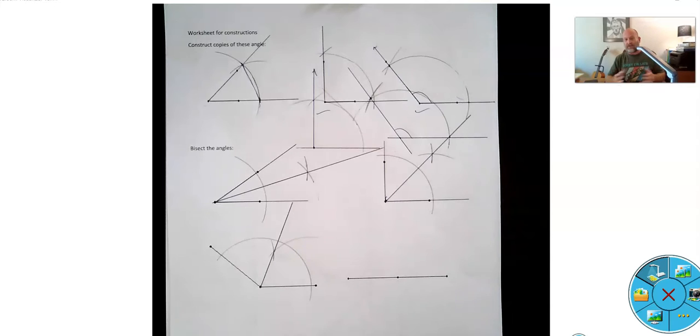You notice it's the same compass strokes every time. You make an arc through it, and then where the arc intersects the angles, you make arcs from each of those points, and where those cross is where you get your angle bisector.